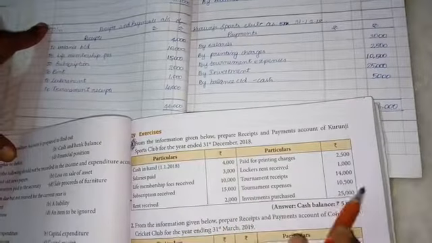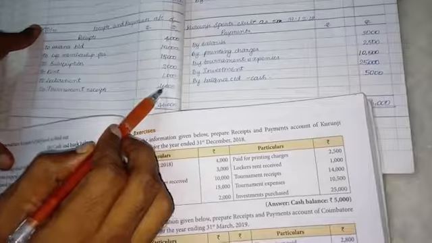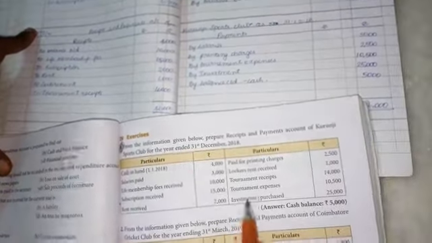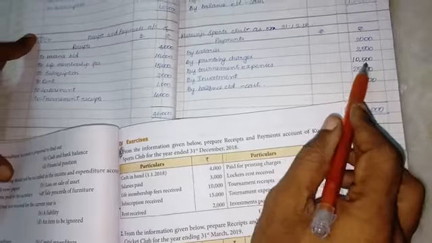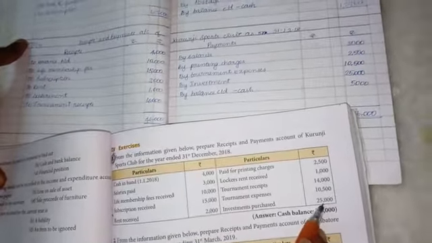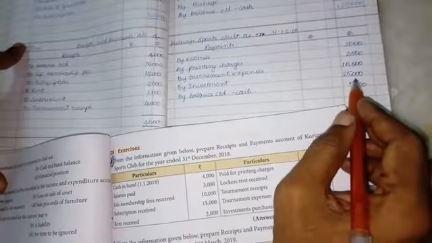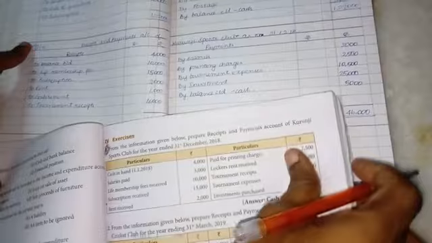Then tournament receipt, revenue receipt, it should appear on the debit side, that is the receipt side. And tournament expense, it is a revenue expenditure, it should appear on the payment side. And investment purchase, it is a capital expenditure, it should appear on the payment side. Then we are going to close the total. First we put the total.